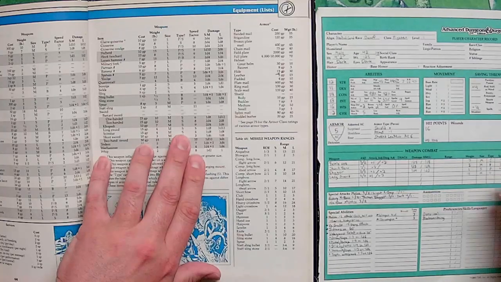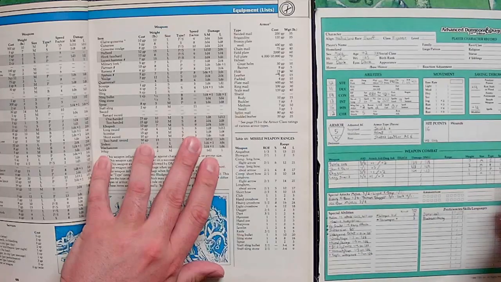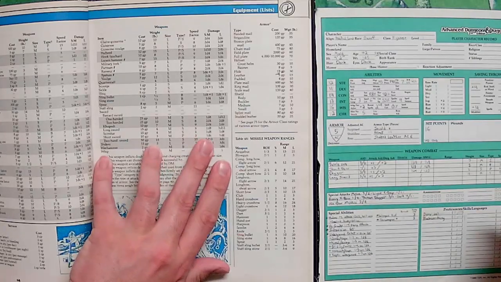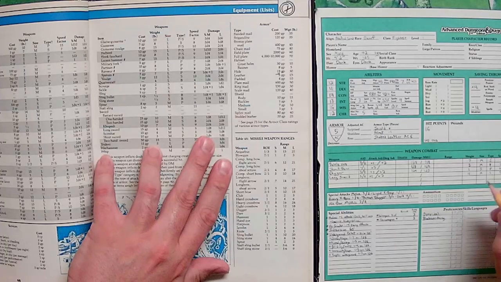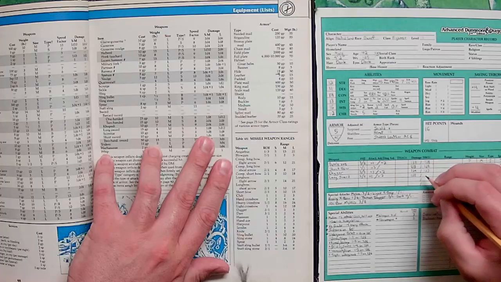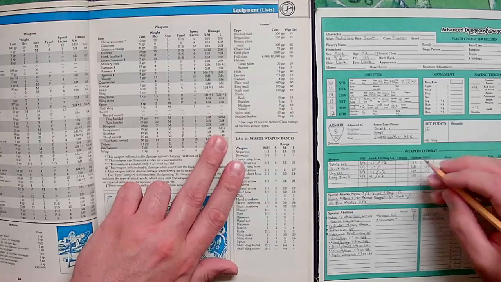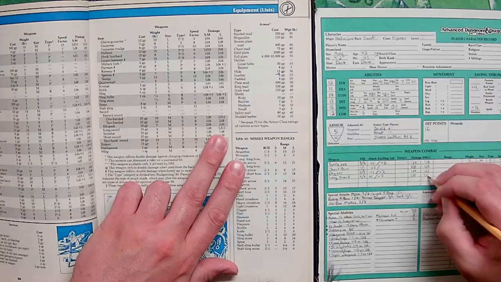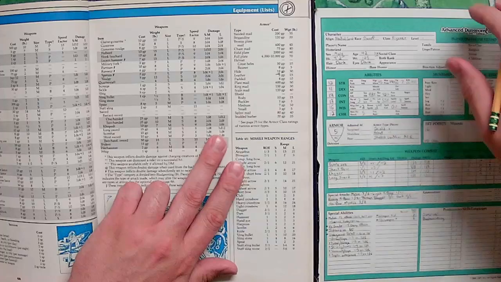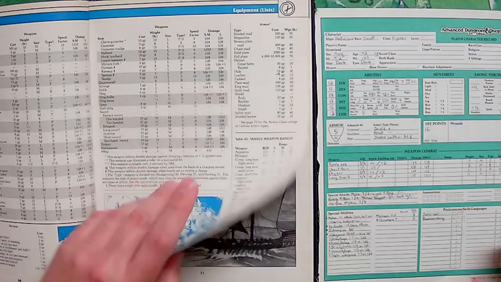S for type. 5 for the speed. 1d8 for close, or damage for small, medium. Oh, that's, I'm guessing, the size of the enemies, if I'm not mistaken. Small, medium, large. 1d12. I believe I've been reading that wrong the entire time. Okay, there we go. Now we'll keep going.